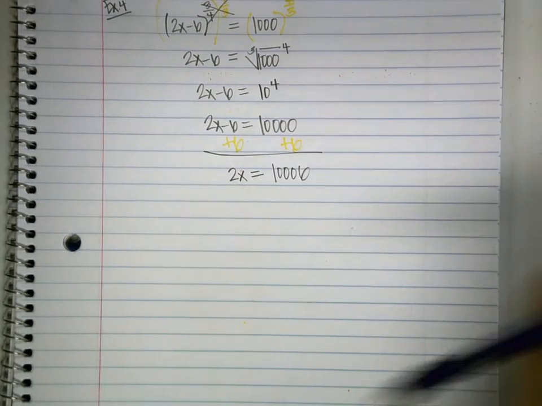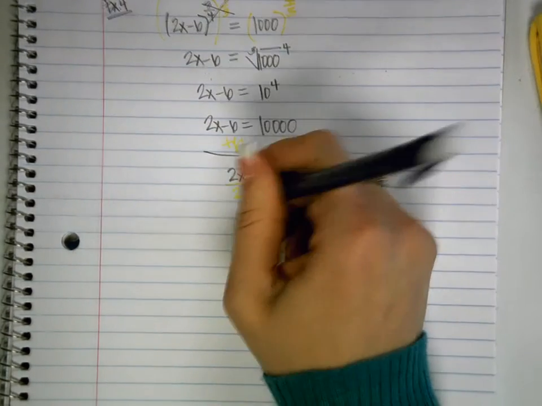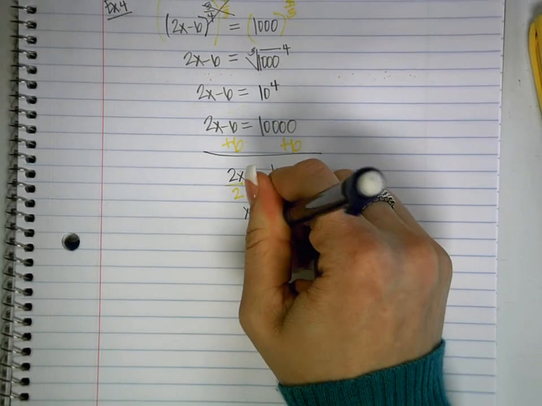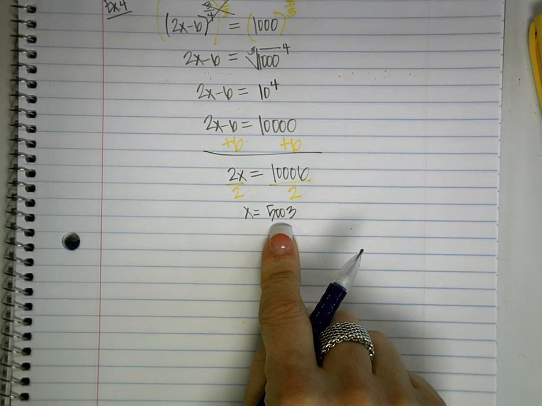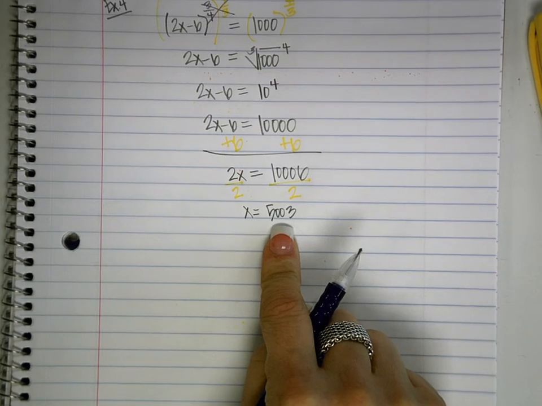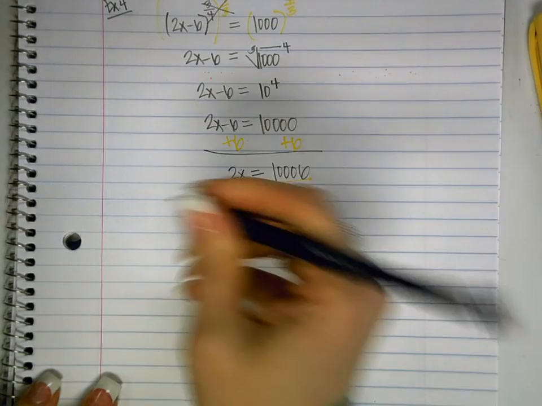And then divide by 2. What is 10,006 divided by 2? 5,003. Please be careful with your zeros, because I guarantee a lot of people are going to give me an answer of 50,003. So don't put too many zeros in there. Be careful on that. I know it's a little awkward number.